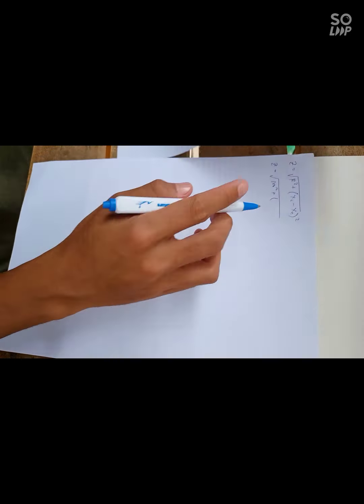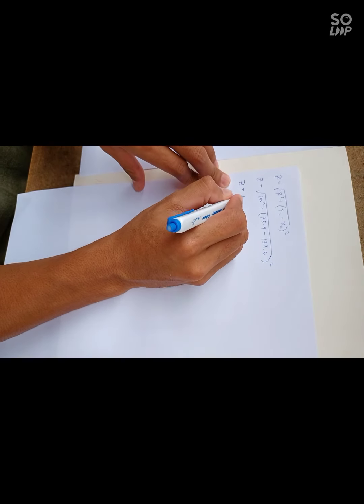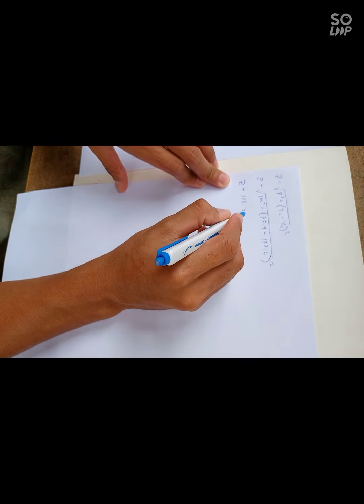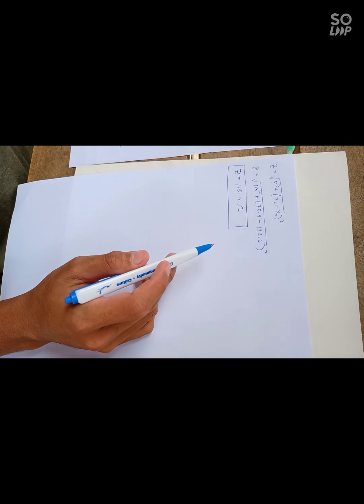Then don't forget the square. Then compute, and the result of impedance is 115.2 ohms. That is the impedance of the circuit.